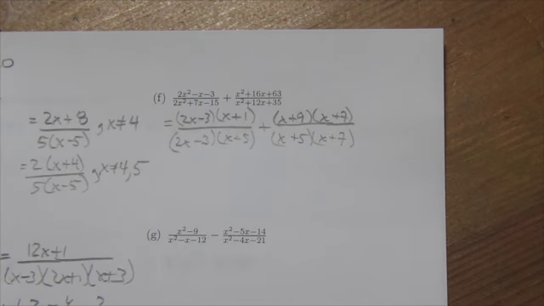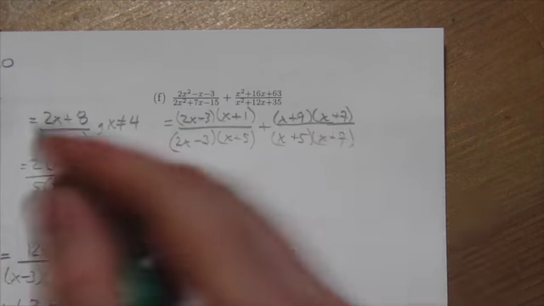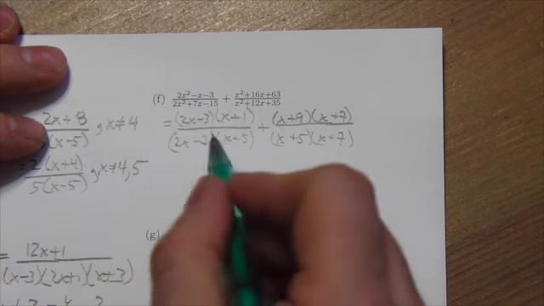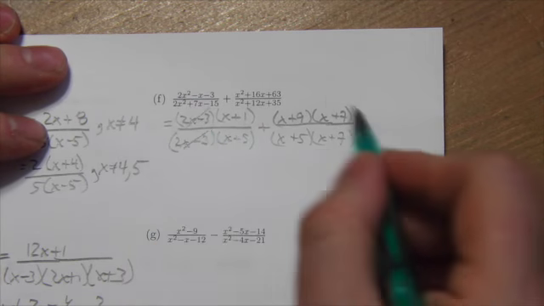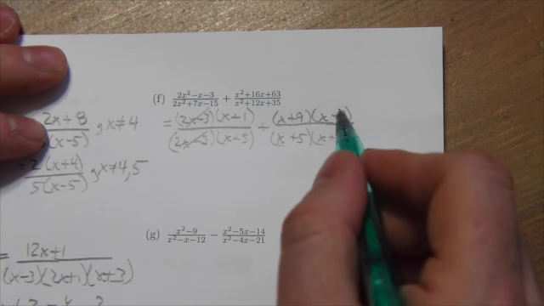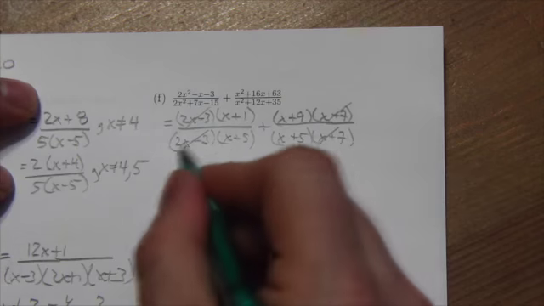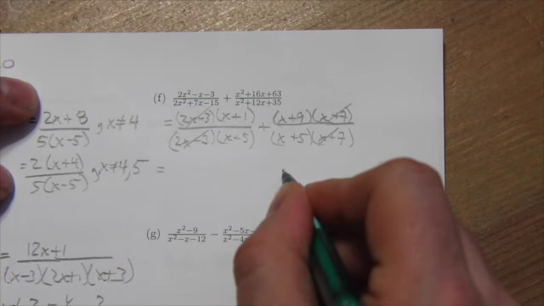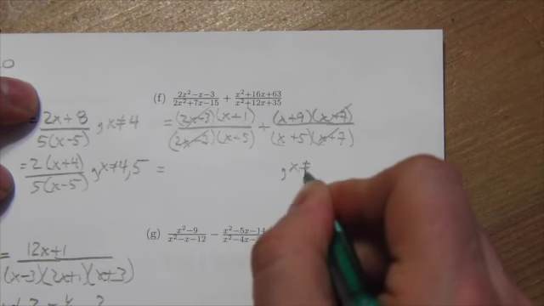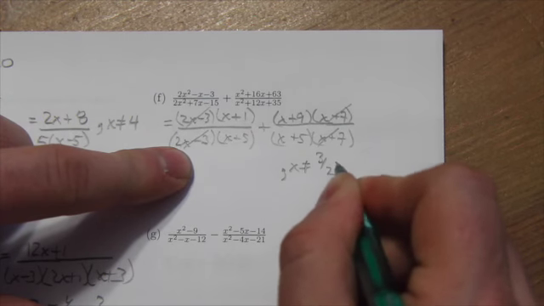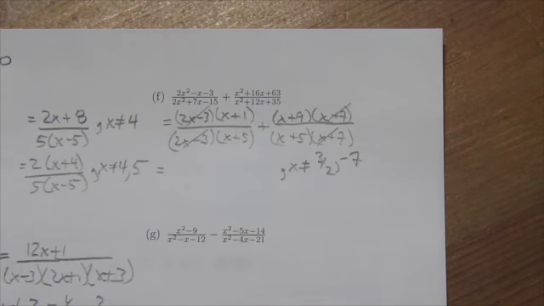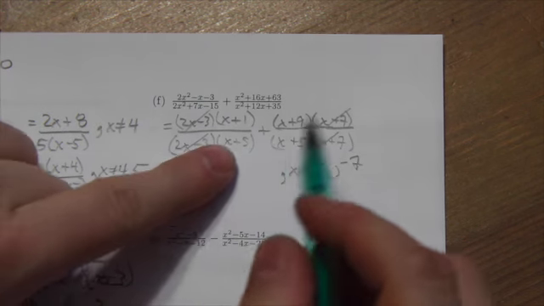Okay. Now, just as with the previous question in this section here, we've got some simplifying here. I can cancel out the common factor of 2x minus 3 and x plus 7 even before I start the addition. I can do that so long as I very clearly state that x cannot equal +3 over 2 or -7. Okay, so I'm identifying the removable discontinuities there.